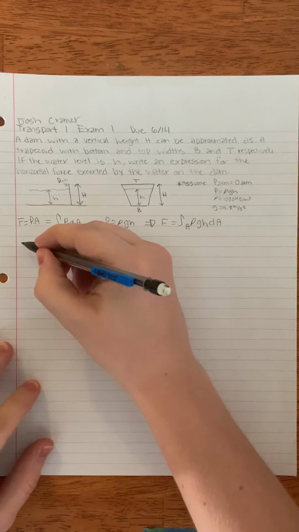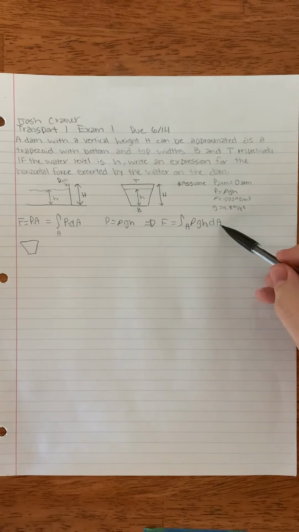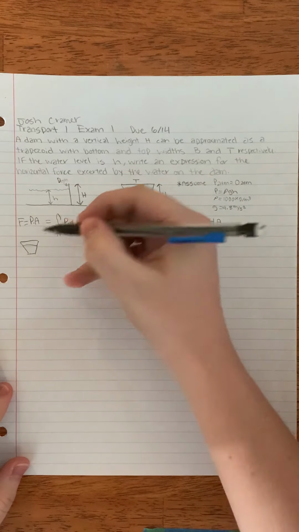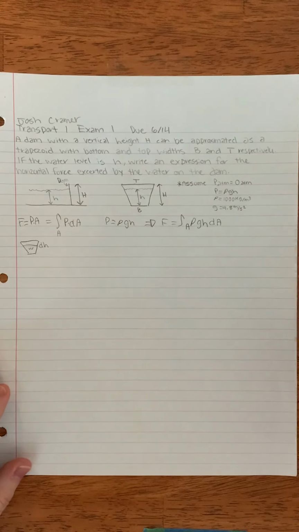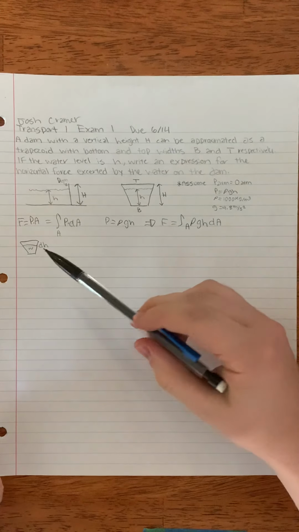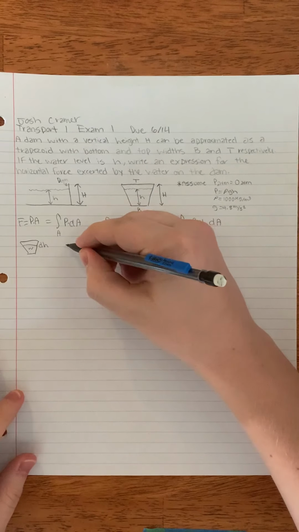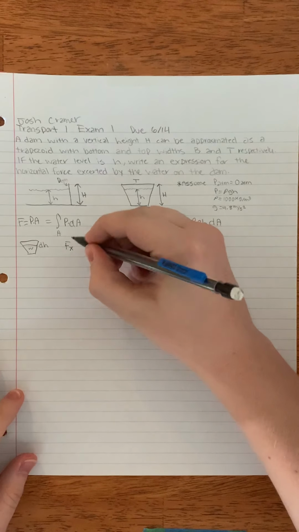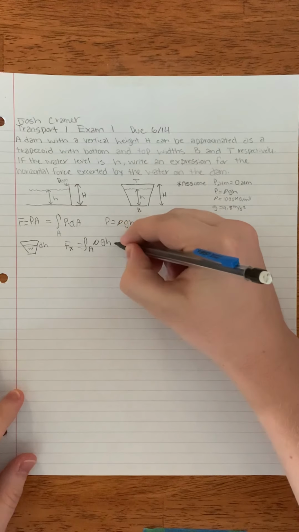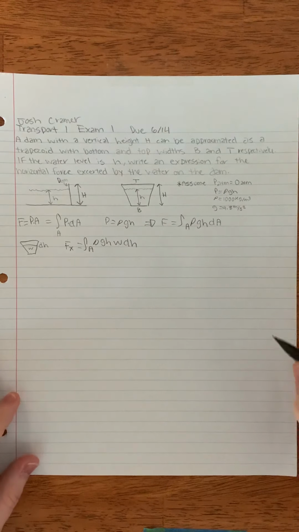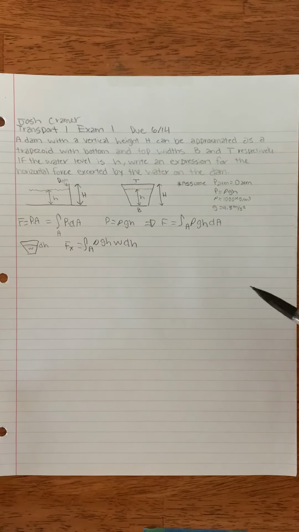So now let's look at this drawing, and we can show the area as a band across the trapezoid, and we can define the height of this band as dh, and we can define the width of that band as W. So we can assume that the pressure at a given width is constant, and we can now plug this into our equation where the horizontal force is equal to the integral of rho gh times the width, integrated according to the height.